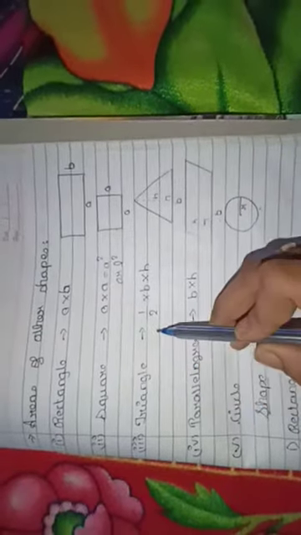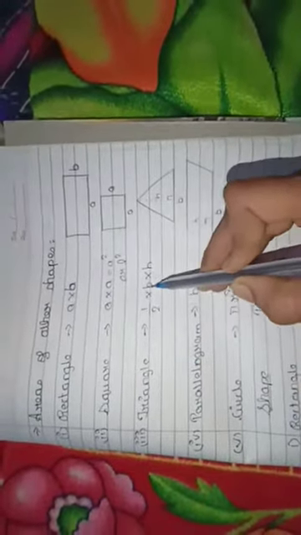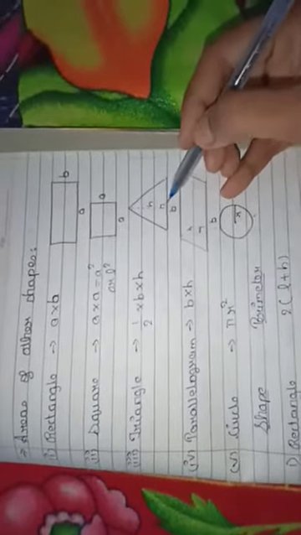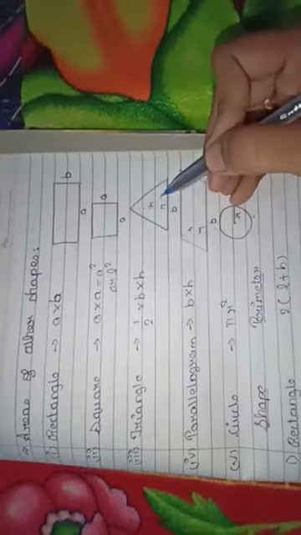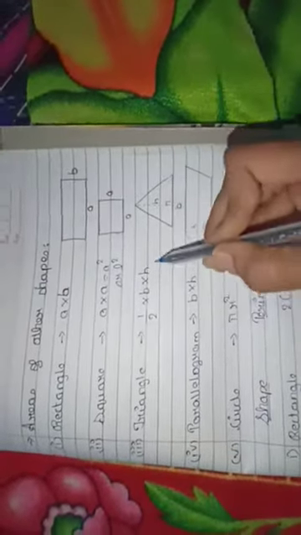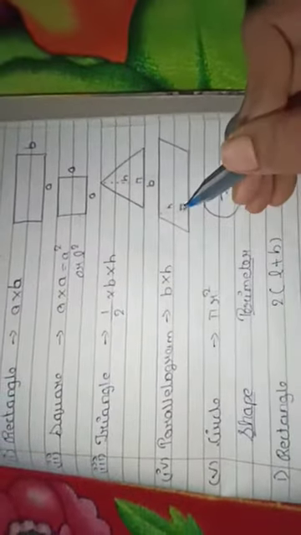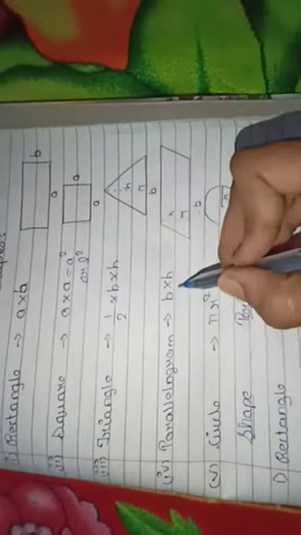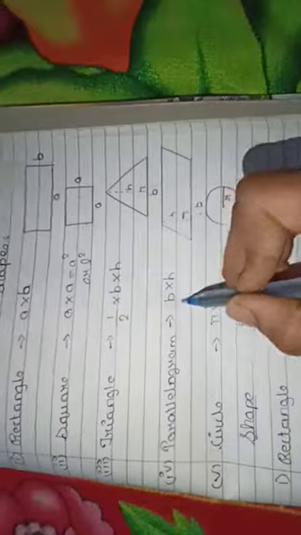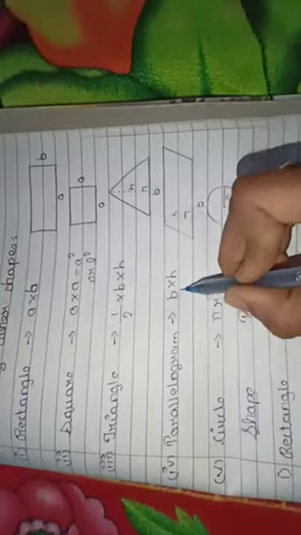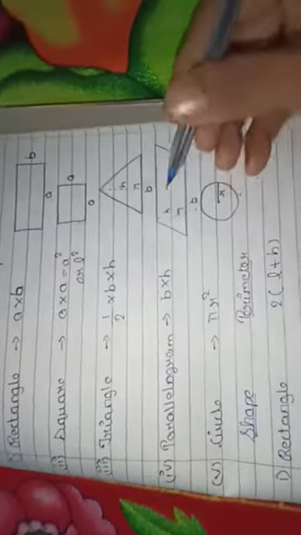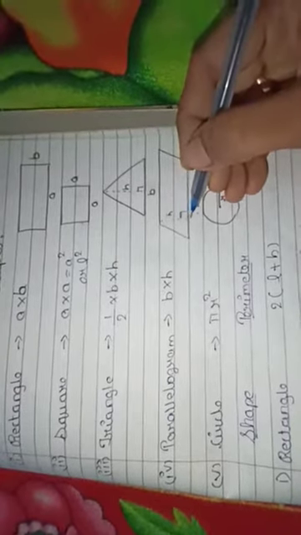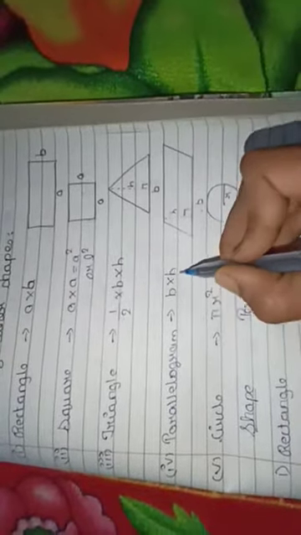Third is triangle. Area of a triangle is half base into height. This is the base and height is the perpendicular distance which touches the base. This is the height. So the formula of a triangle is half base into height. And what is the formula of a parallelogram? In a parallelogram, opposite sides are parallel to each other. Area of a parallelogram is base into height. Base will be this and height will be the perpendicular distance which is touching the base line. So base into height.